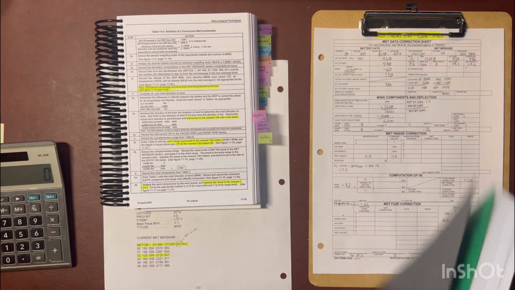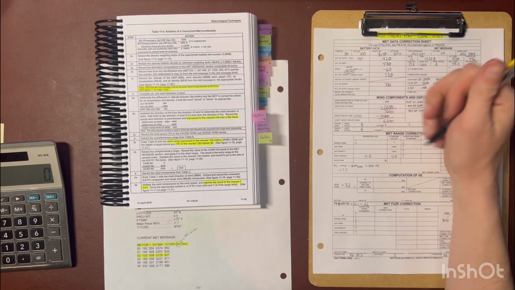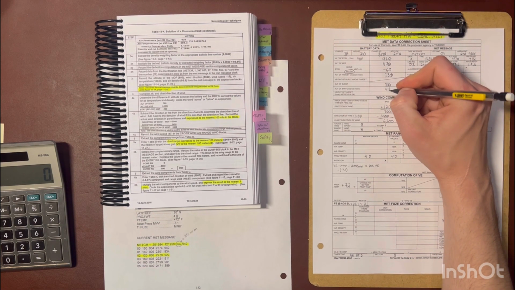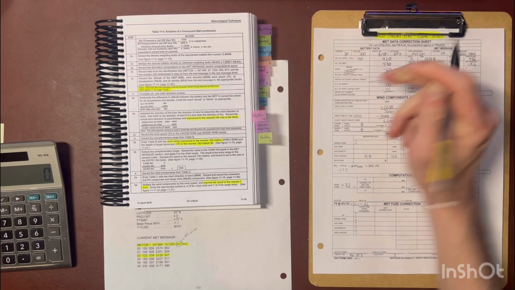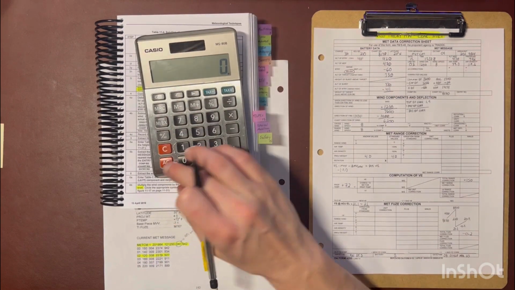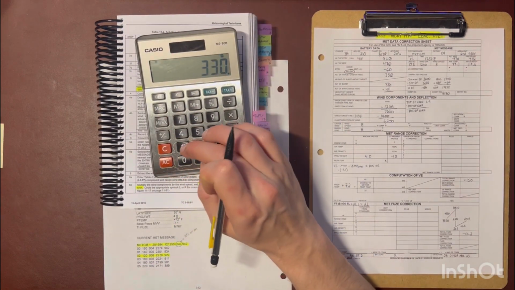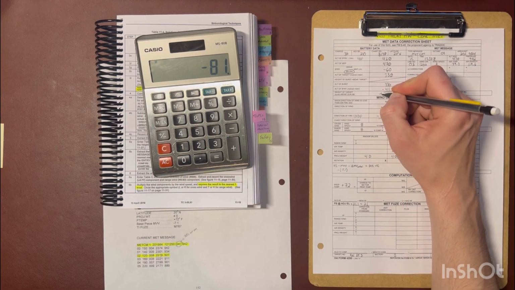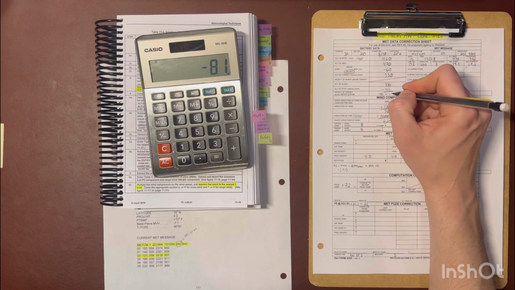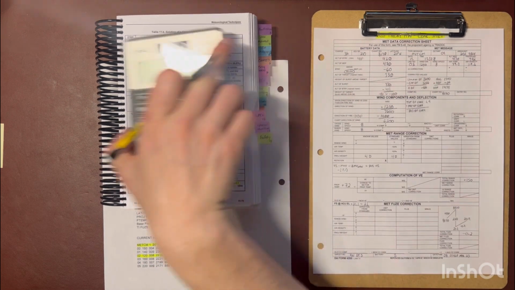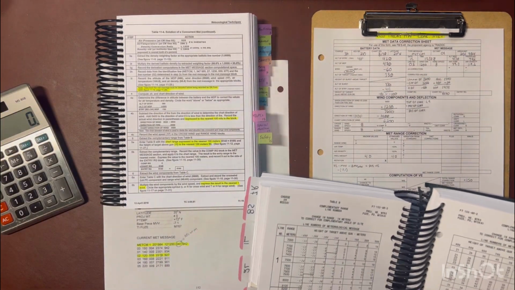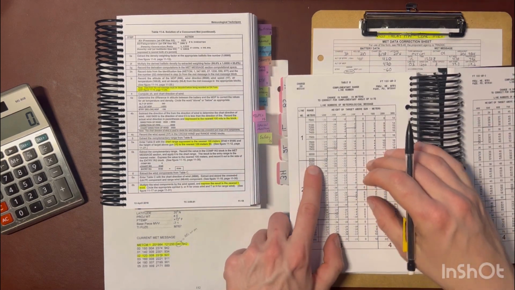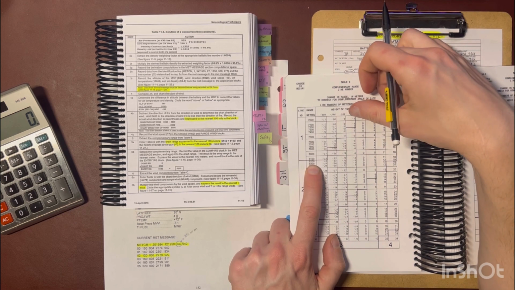If our altitude of the battery was 411, that's 330 minus 411, which gives us a VI of negative 81, which expresses to negative 100 for table Bravo. So 8200 and negative 100.